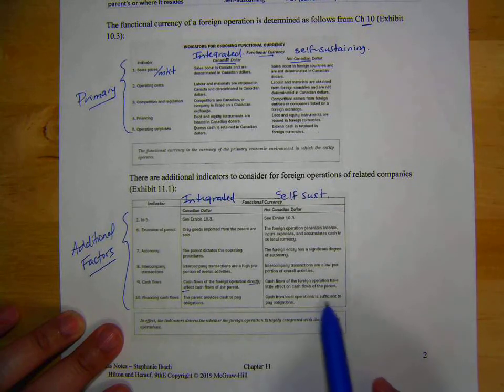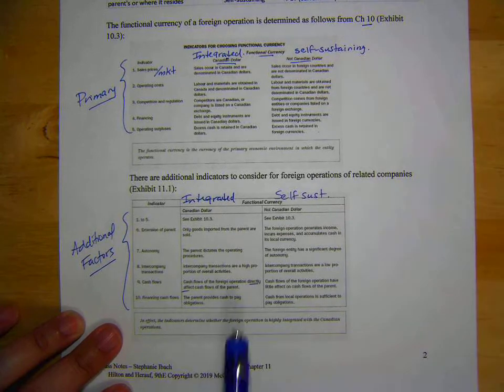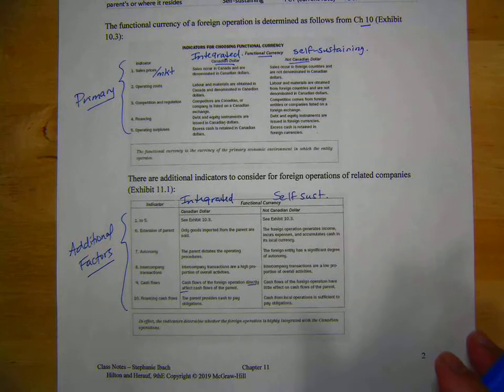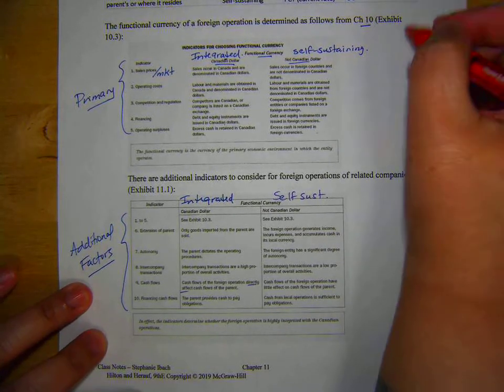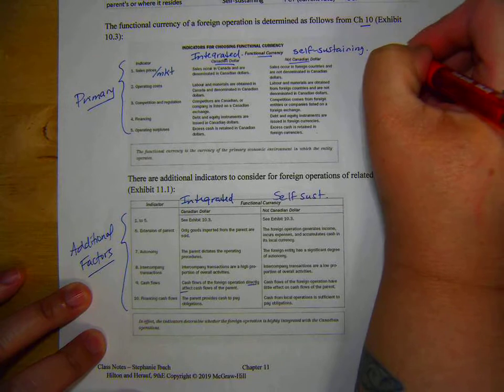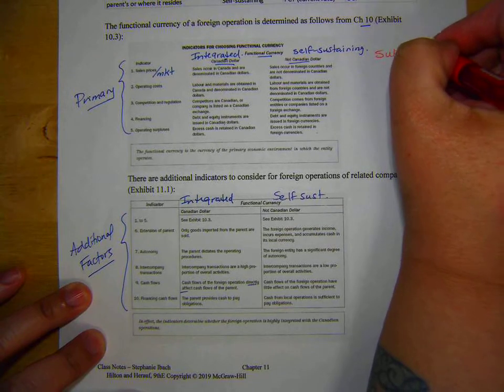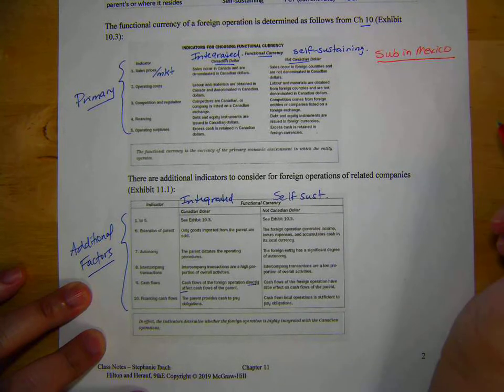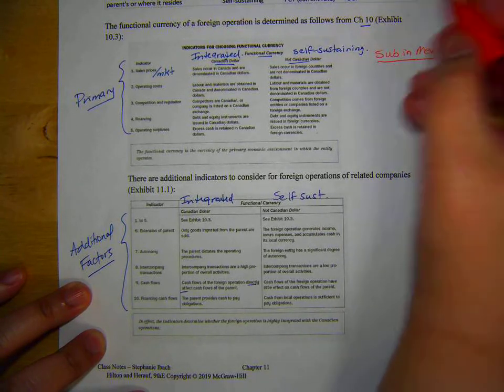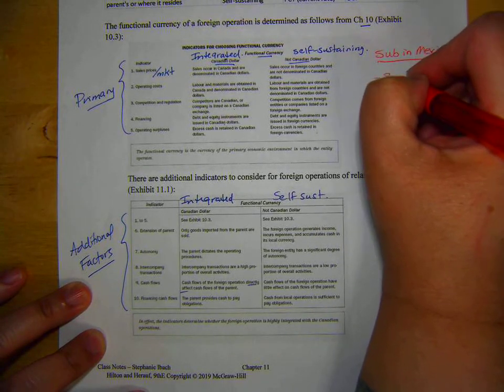So I want to write down a little example. Let's say we have a sub in Mexico. I'm just putting some factors down. Sales and inputs are in pesos and Mexico.